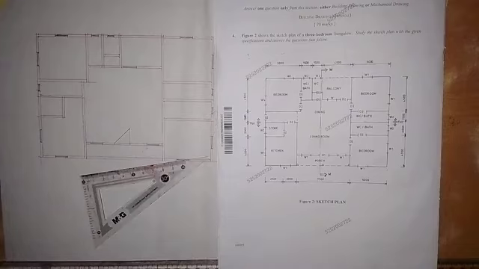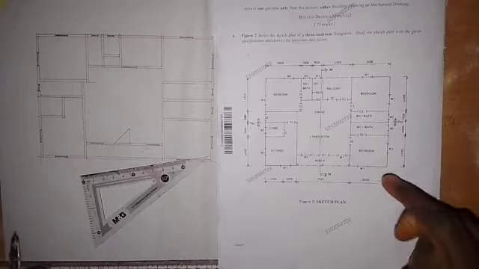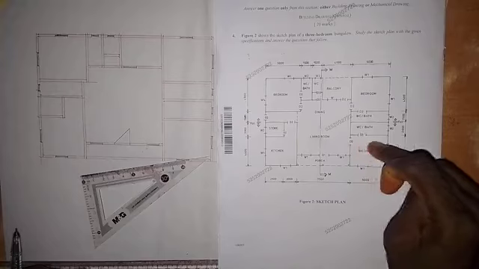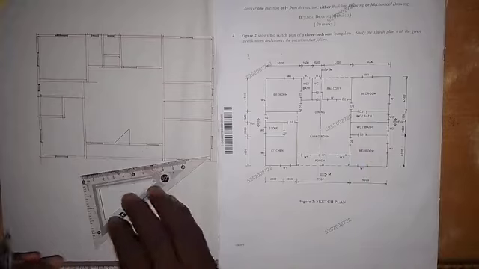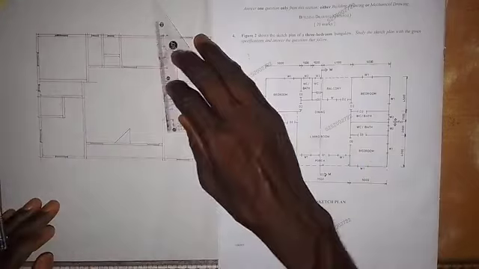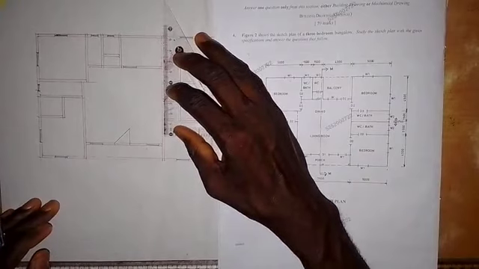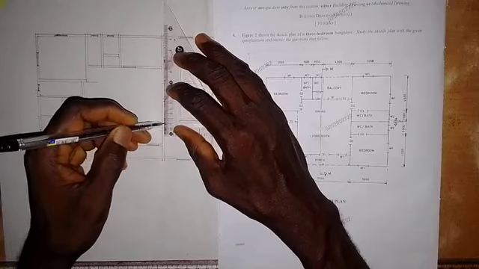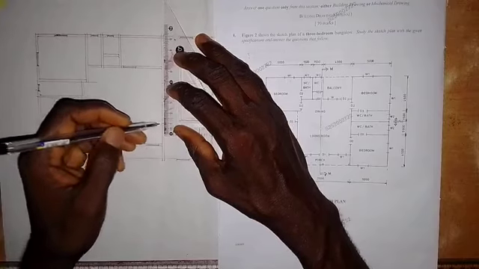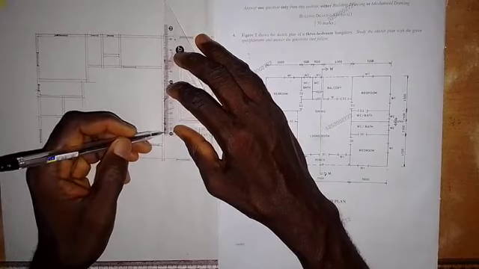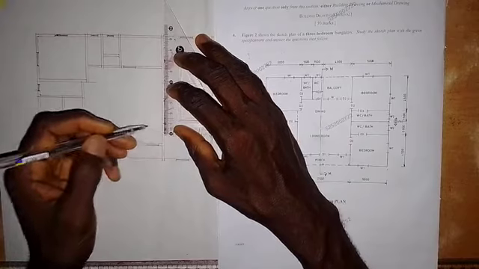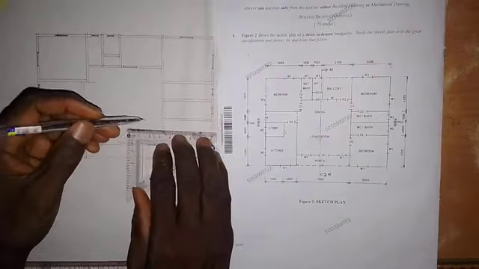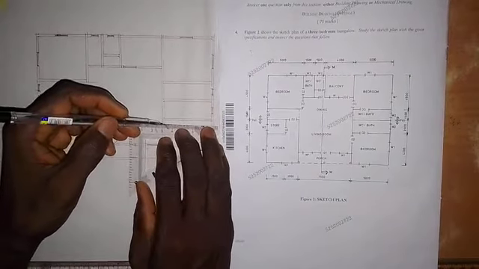So now the next thing that we are going to do, let's fix this door here to this room, which is D2. So this D2 has a width of 900, so that is 9 millimeters. So I will come here, so I will just draw a line, then 9 millimeters away. So we have this. So I'm going to draw this line.